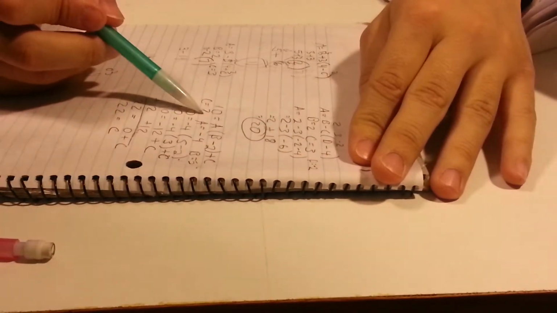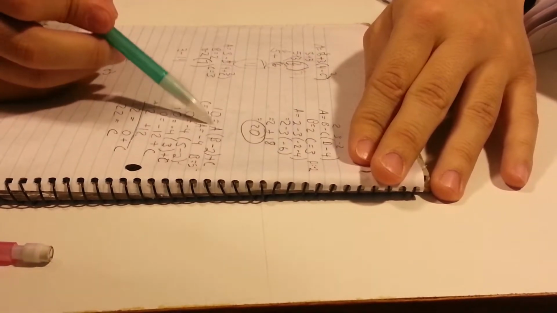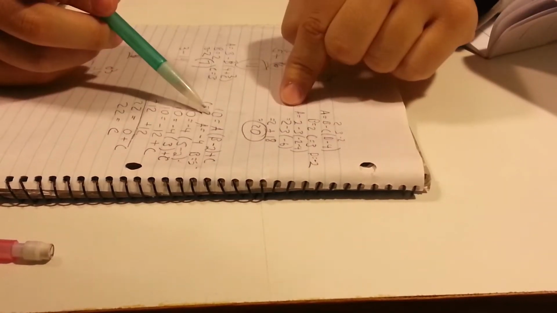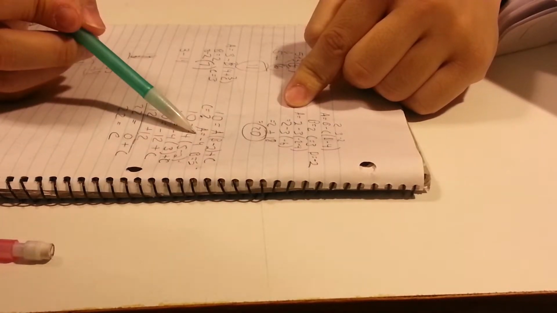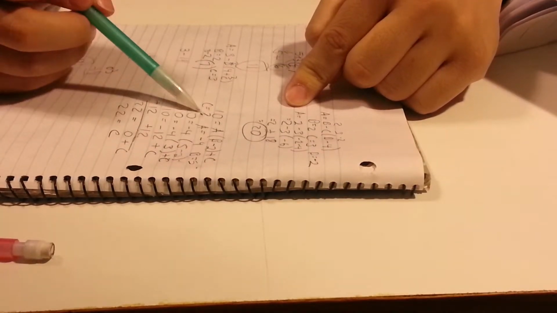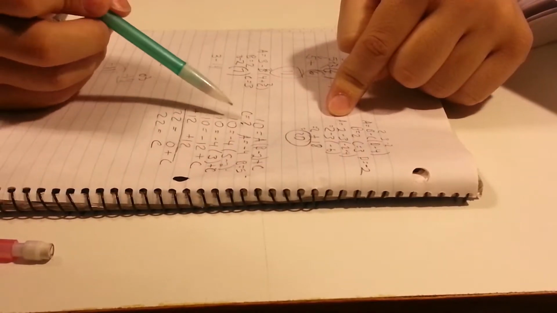Okay, let's do this one together. 10 equals A times B minus 2 plus C. A equals -4, B equals 5. You don't know what C is. Solve for C.